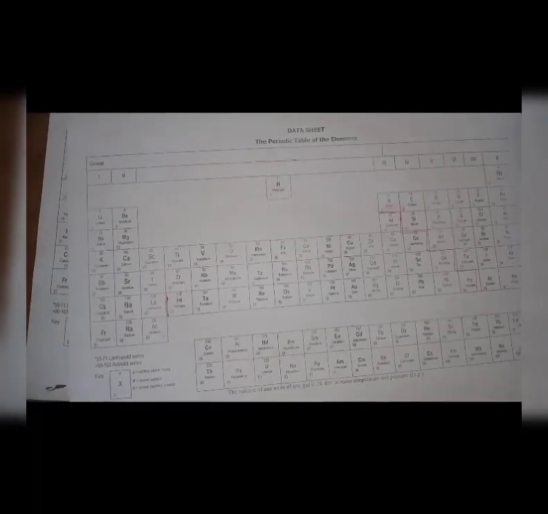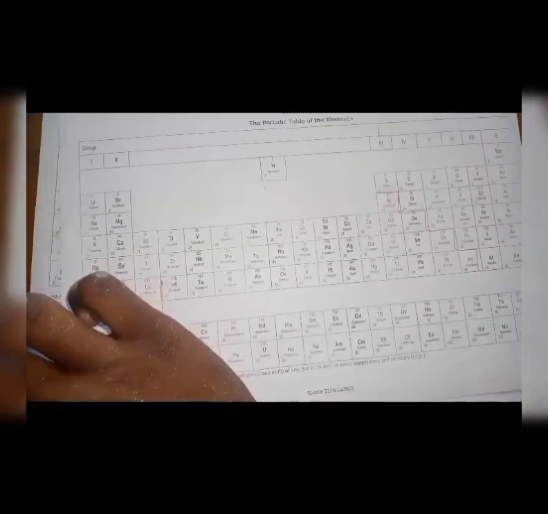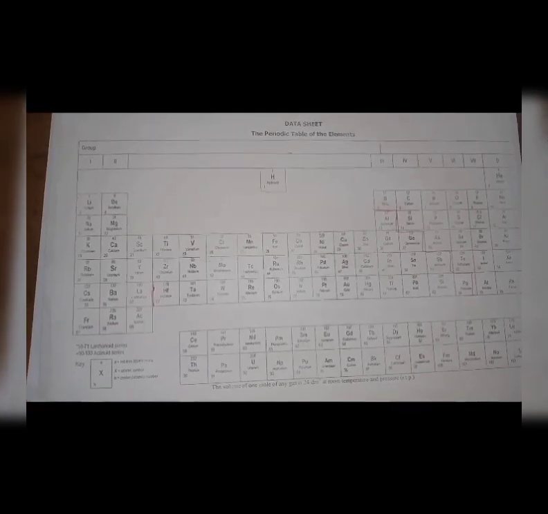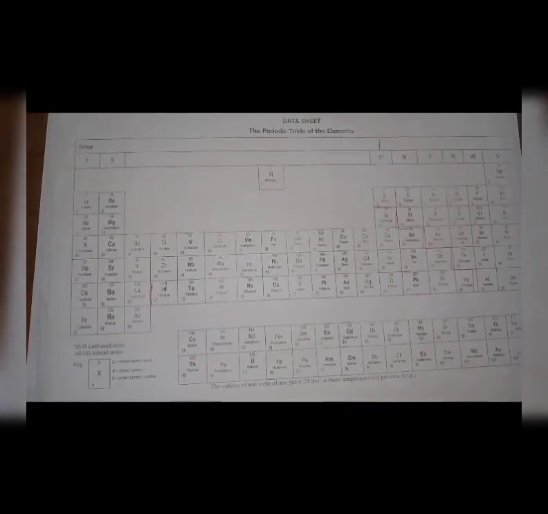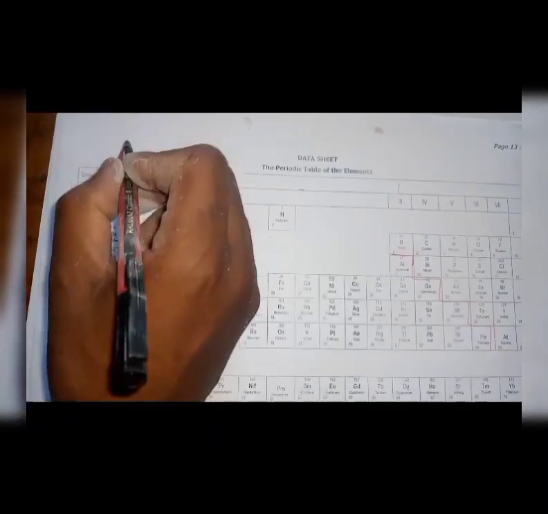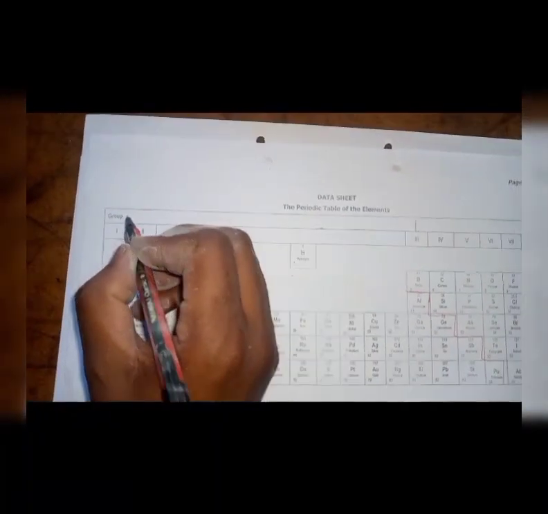Now let's talk about how the periodic table can help you determine the valency of each element. When we say valency, what we mean is basically the number of electrons an element, if it's a metal, has to lose for it to be stable, or if it's a non-metal, the electrons that it has to gain for it to be stable. So you can use this tactic.